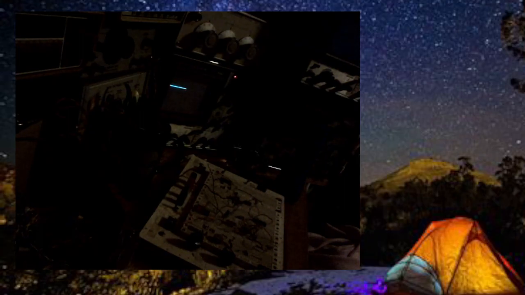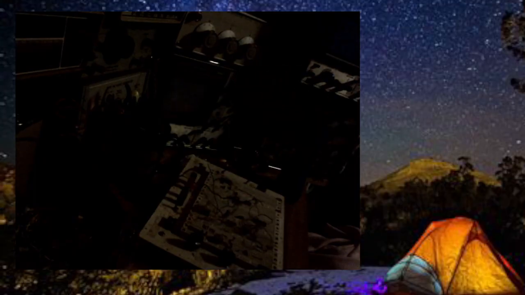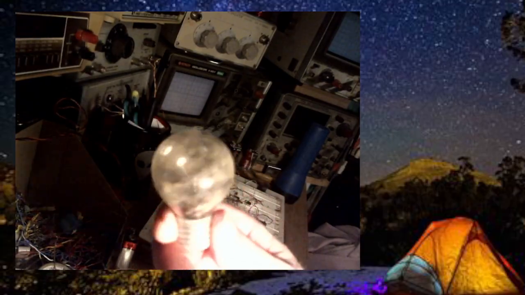And so I got some crystals, and the crystals are going to be my test objects. When you put a laser light on a crystal, what happens is it goes through the crystal and gets trapped inside.